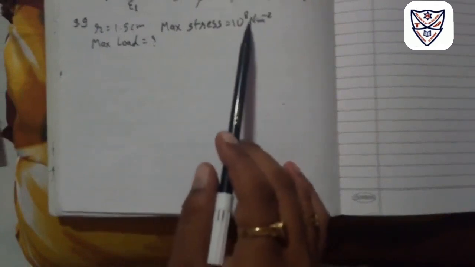In this numerical 9.9, we have a steel cable of radius 1.5 centimeter. The maximum stress of that steel cable is 10 raised to 8 Newton per meter square. So what is the maximum load the cable can support?